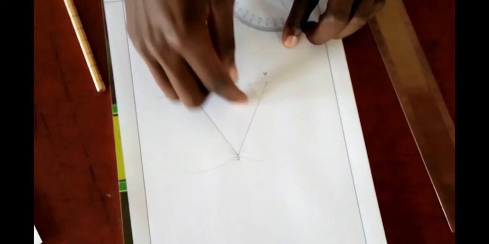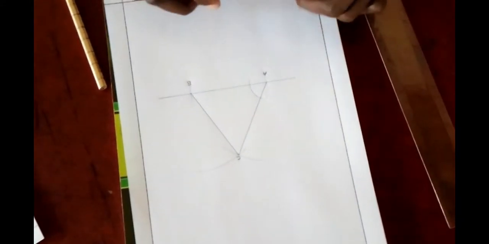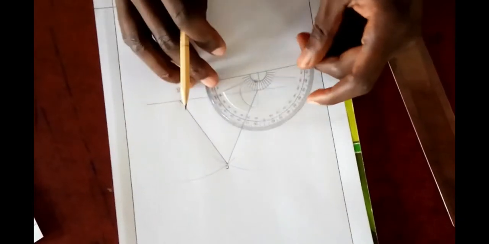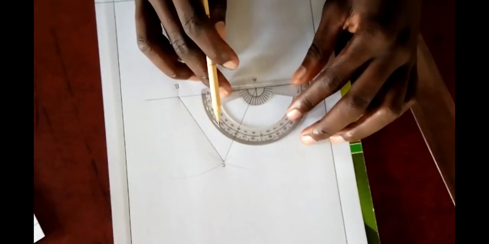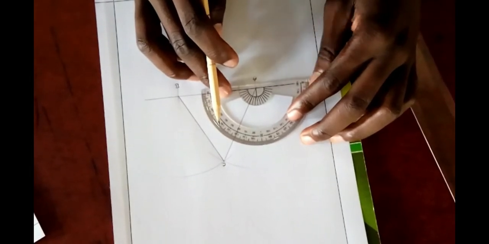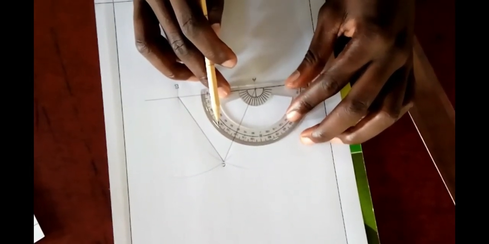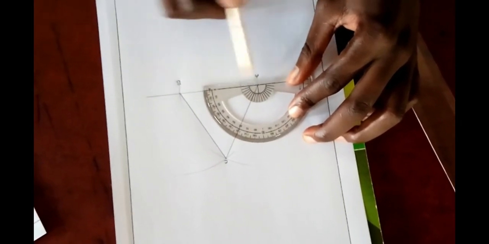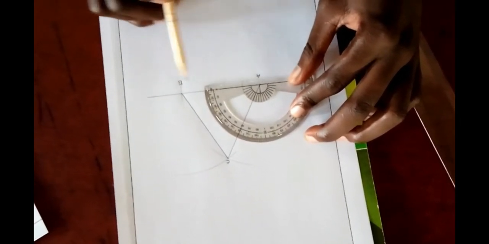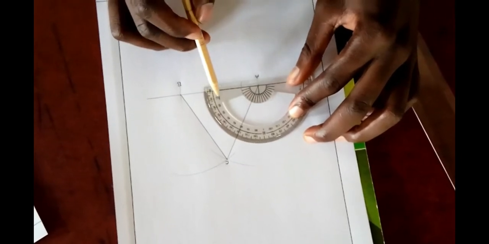Okay, even if I put it from here or from there, the size will still be the same. So I'm going to get this protractor, and then I'm going to get this point here, the middle point of the protractor. It should be exactly on A, where I made that arc. Then the horizontal line here should also lie horizontally on top of the straight line AB there. Then I can easily measure.